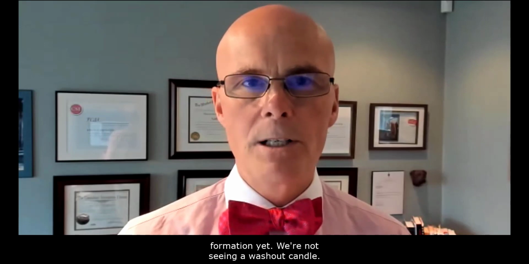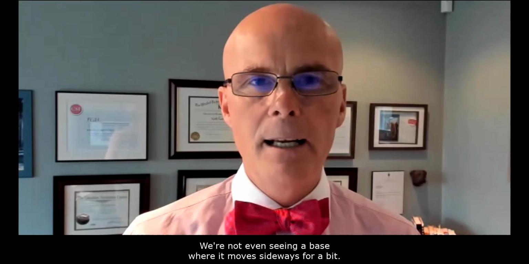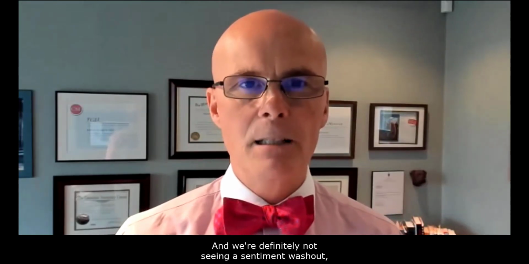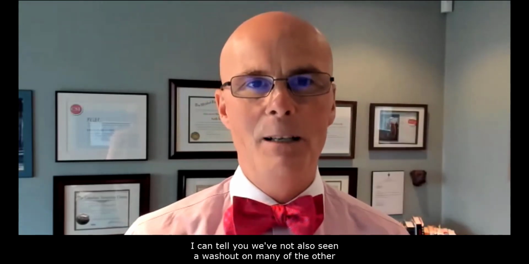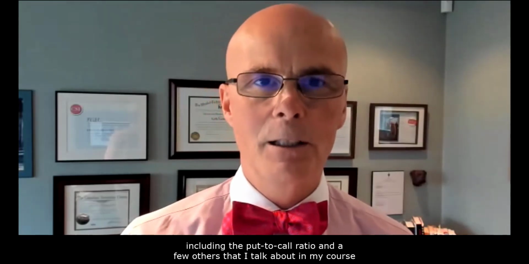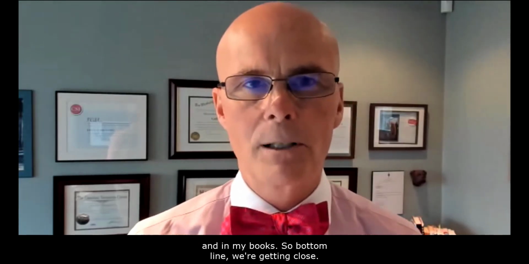We're not seeing a washout candle. We're not even seeing a base where it moves sideways for a bit. And we're definitely not seeing a sentiment washout, at least according to the VIX. I can tell you we've also not seen a washout on many of the other indicators, including the put to call ratio and a few others that I talk about in my course and in my books.